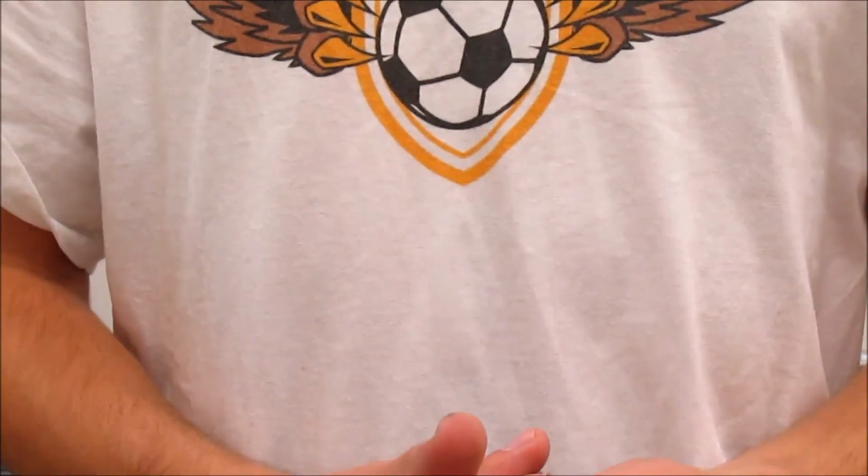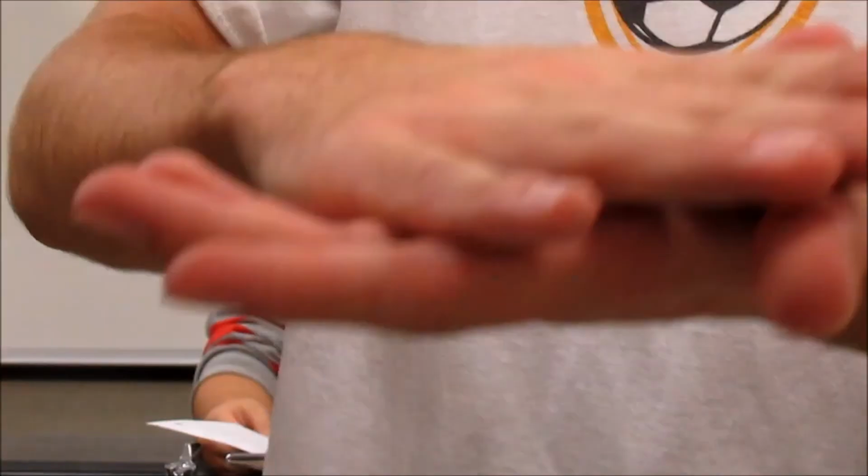Scene. Done. How do you stop this? Yep. Just press that little red button. That's how you end the scene. Yeah.